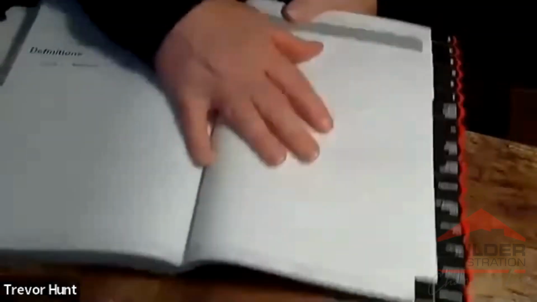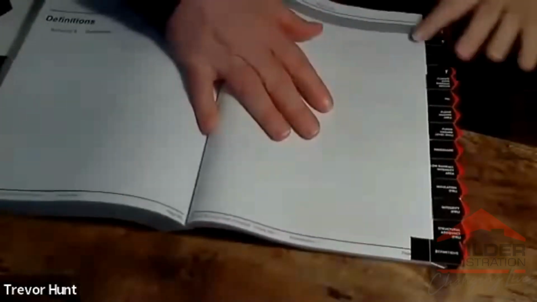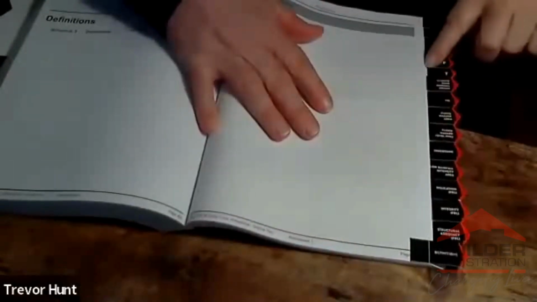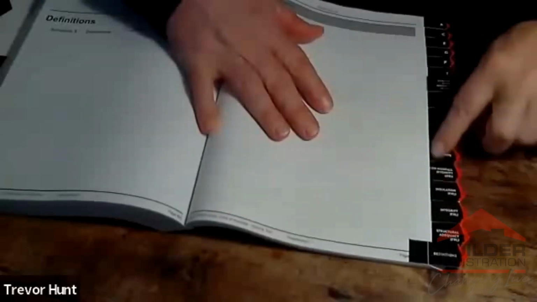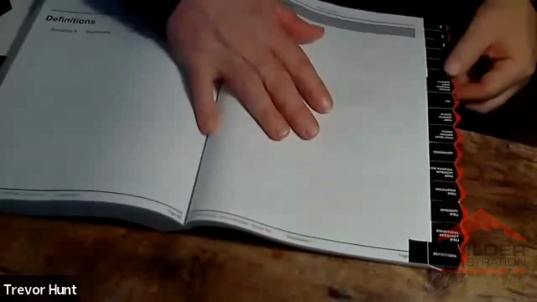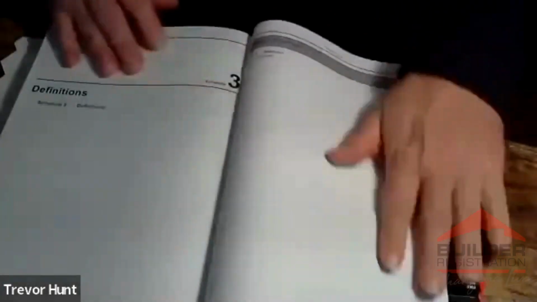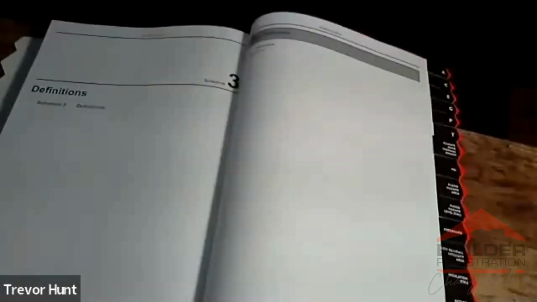So if I flip over here and go like so, you can see I've got my definitions down here. I've got a whole lot of little ones, the popular ones, and if I need to find something else, I can get my way through there as well. So that is that little quick section.